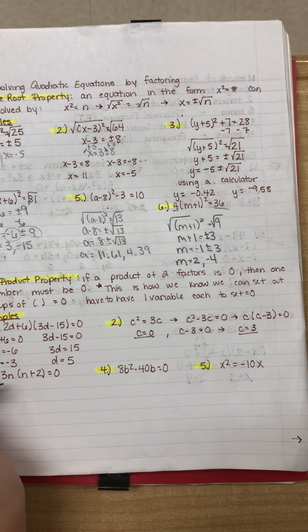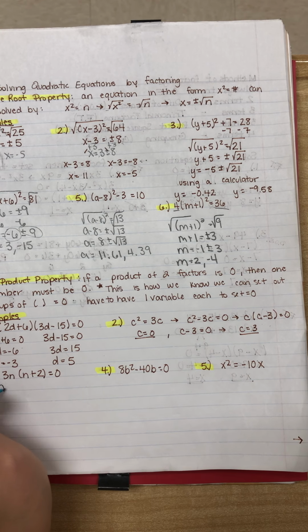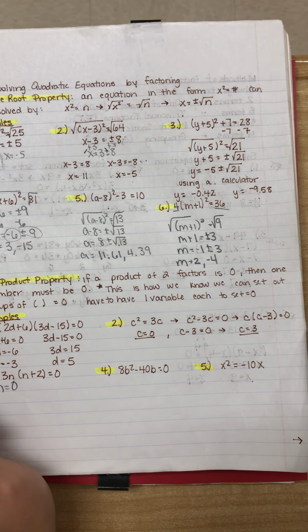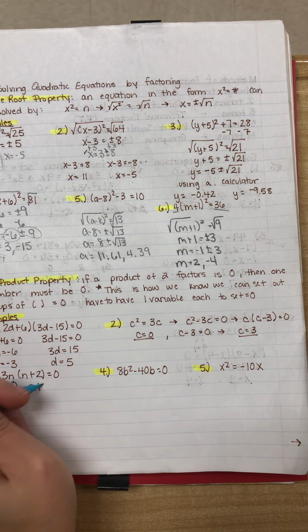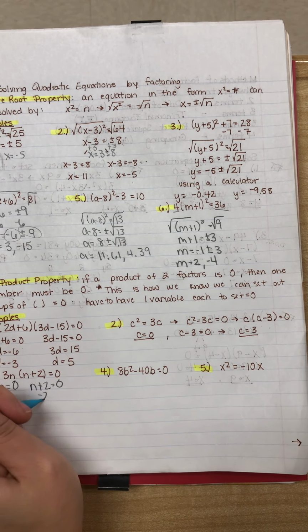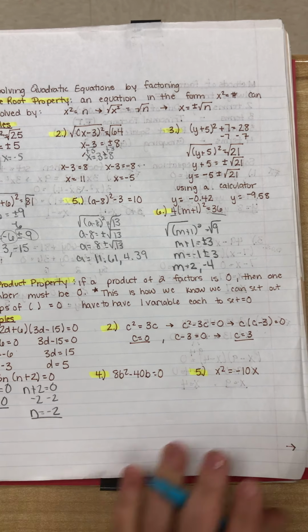Same thing right here. This one, is this already simplified? 3n by itself can't be simplified, and n plus 2 can't be simplified. So you set equal. 3n equals 0. Well, divide by 3, you still get n equals 0. That one was easy. n plus 2, set that equal to 0. Subtract the 2. You get n equals negative 2. Those are your two answers.